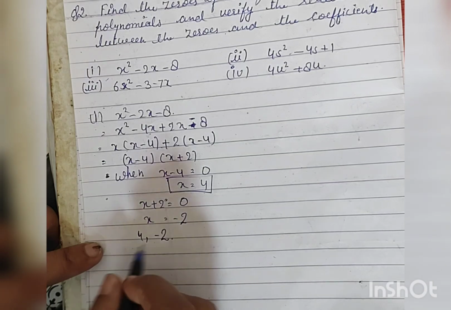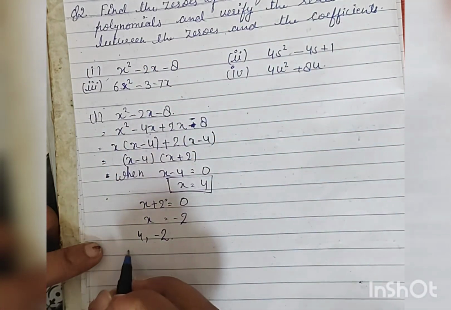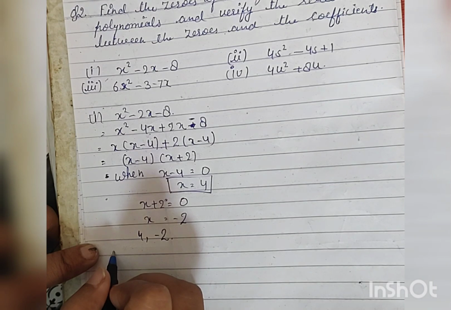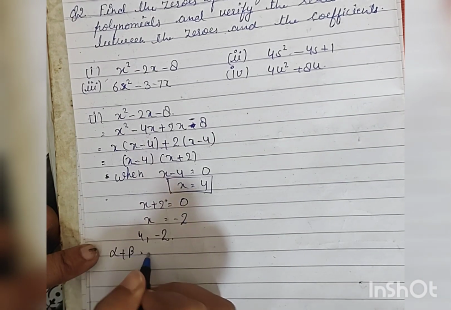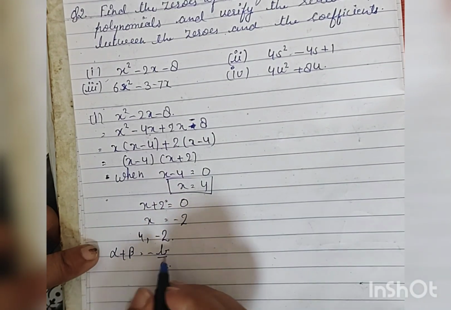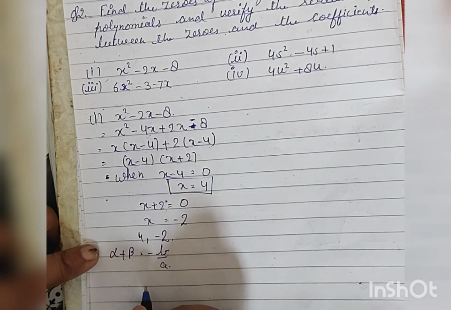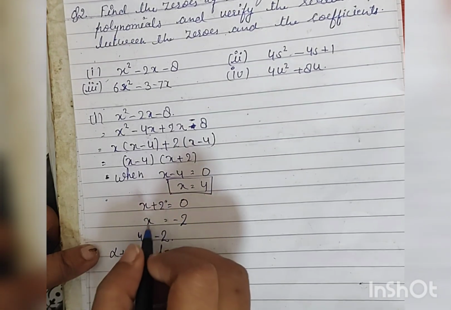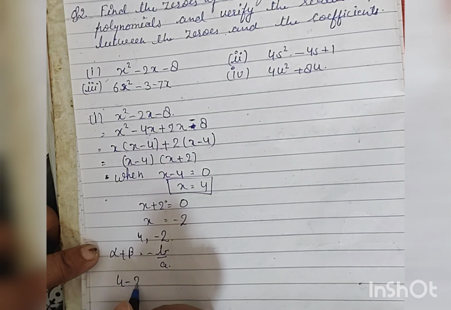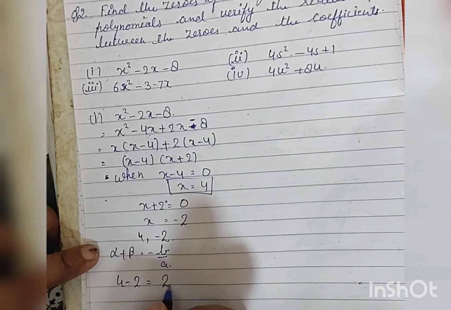Now we will verify the relation between zeros and coefficients. As we already know, the sum of the zeros, alpha plus beta, is equal to minus b upon a. Here you can see alpha plus beta, 4 minus 2 is equal to 2.